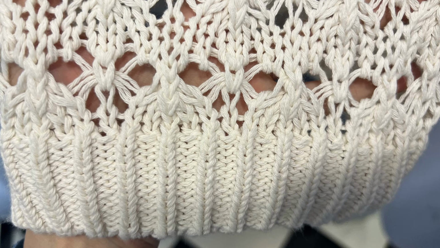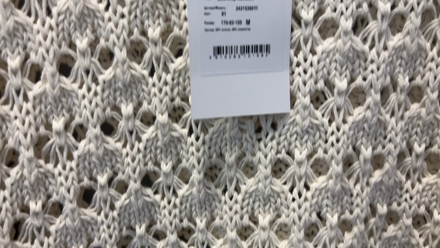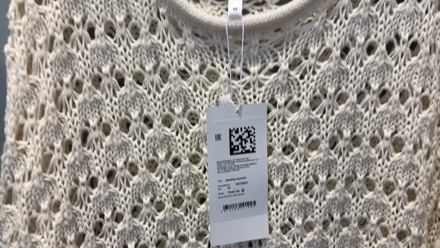Along the edge, there's a factory cast on. Then there's a regular rib. And then it transitions to this pattern. Note that they cast on more stitches for the rib, and they knitted it more tightly. I don't think this is hand knitted. It's machine made. So, for the rib, they used smaller needles. And then, when transitioning from the rib to the main pattern, there are decreases. So they made some decreases. Then there's the main pattern fabric.